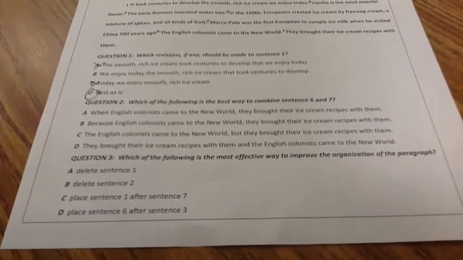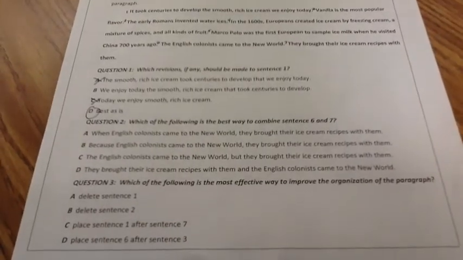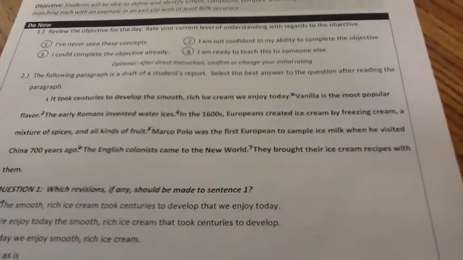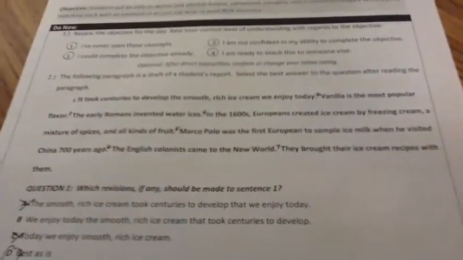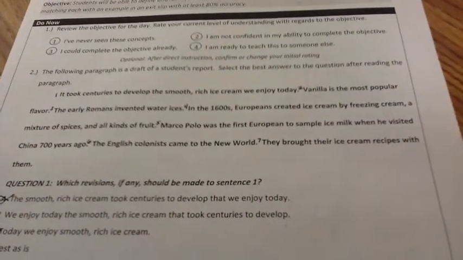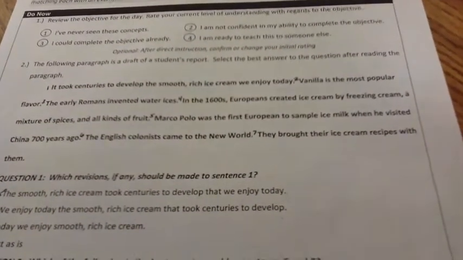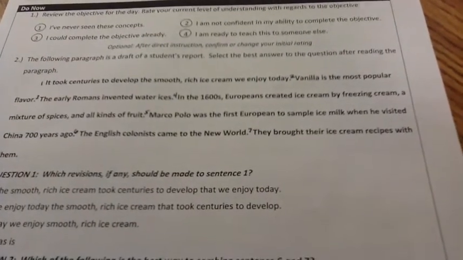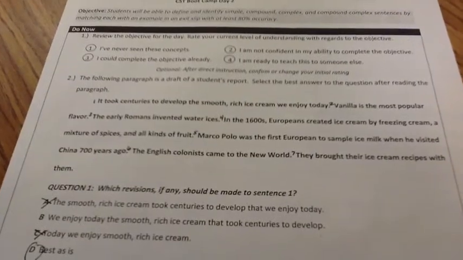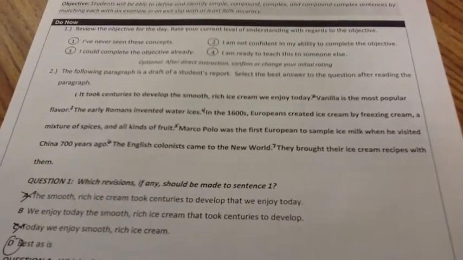Which of the following is the best way to combine sentence 6 and 7? Okay, combine. Okay, I know that word means to put together. So let me go up and read 6 and 7. If I'm going to put sentence 6 and 7 together in one sentence, I need to know what they say. Number 6 is, the English colonists came to the New World. They brought their ice cream recipes with them. Okay, so those are sentence 6 and sentence 7. How do those go together best?